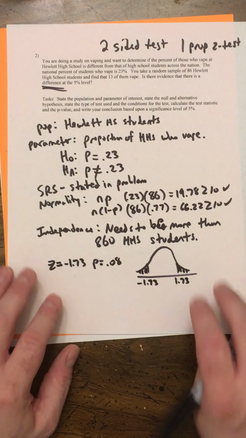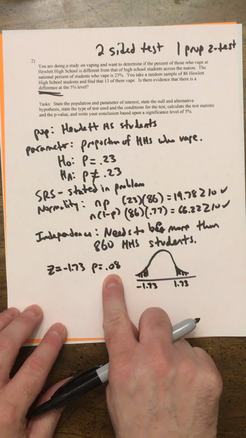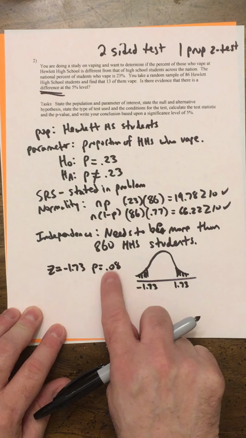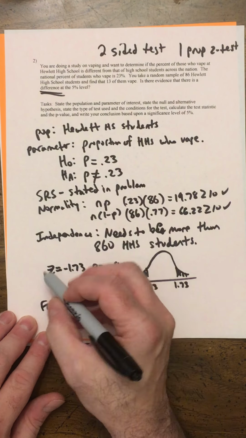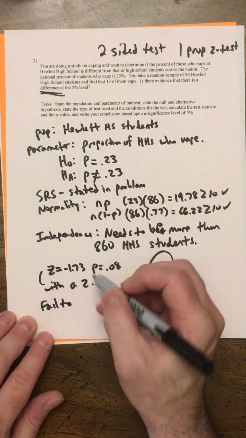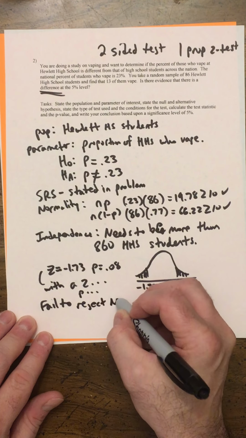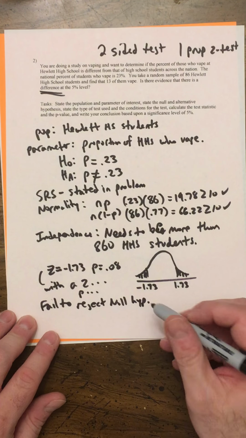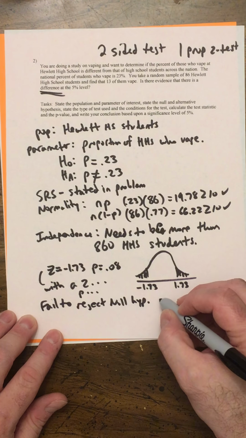And what do you think we're going to do with the null hypothesis? Are we going to reject or fail to reject? Well, that p-value is bigger than our alpha of 5%. So we're going to fail to reject. So our conclusion is, we should say, with a z-value of this and a p-value of this, failed to reject the null hypothesis. And now we have to put context in.